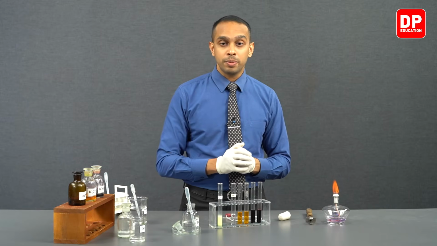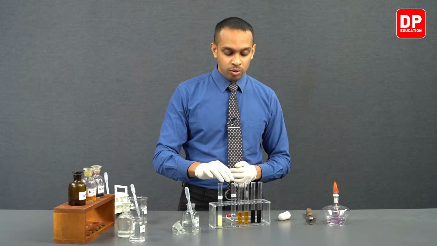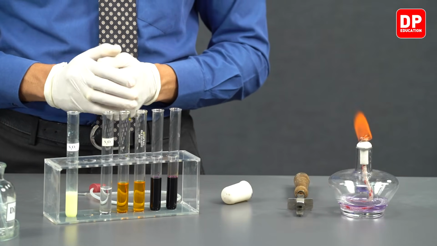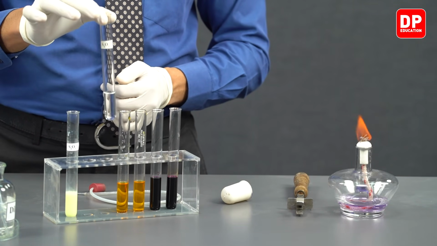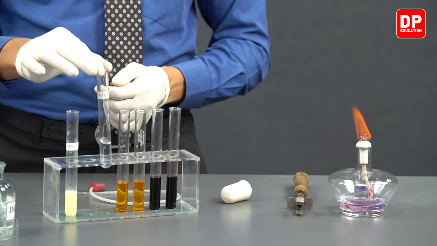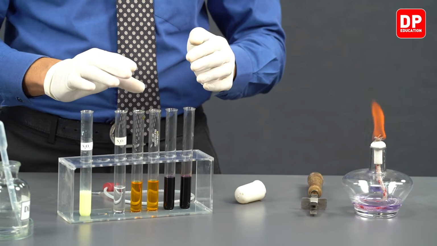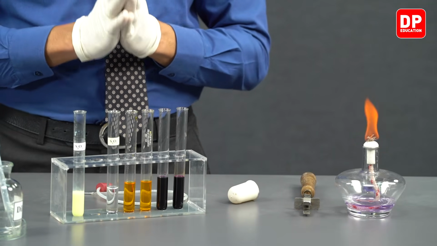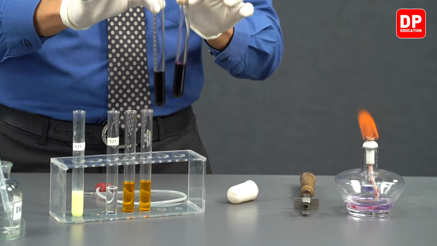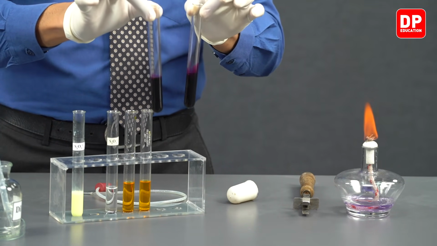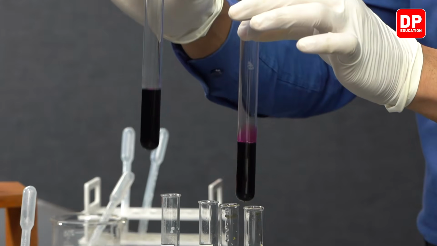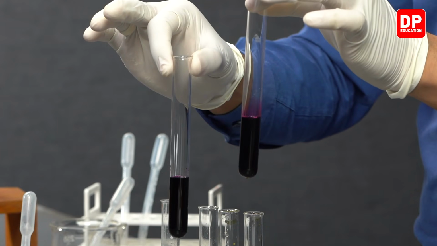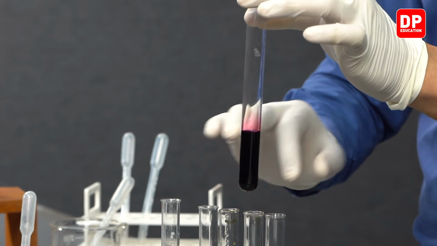We'll light up the spirit burner, and then we'll initially add a little bit of HCl into this thiosulfate solution and send the gas produced through our acidified potassium permanganate solution. Both of these test tubes contain acidified potassium permanganate solutions. One is going to be kept as a control, while the other is going to be used for this experiment.